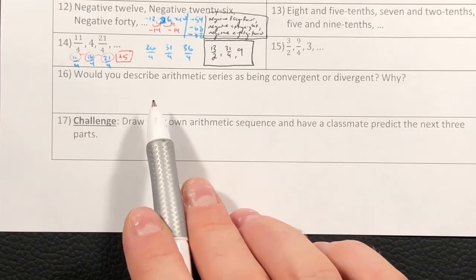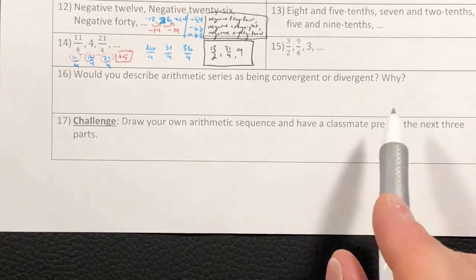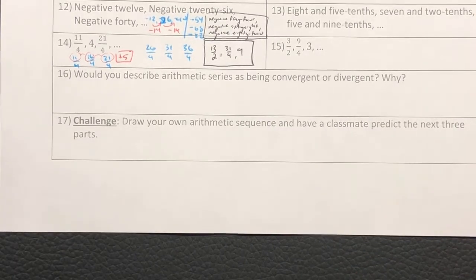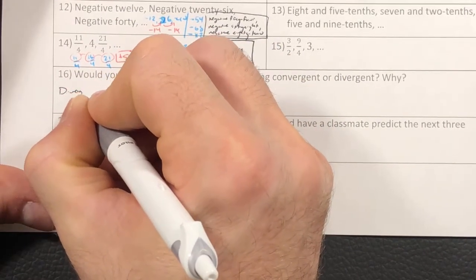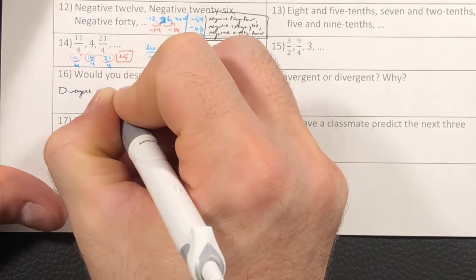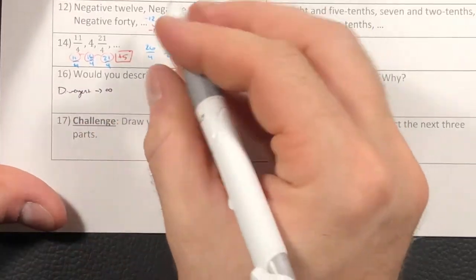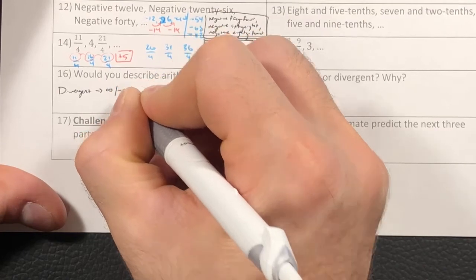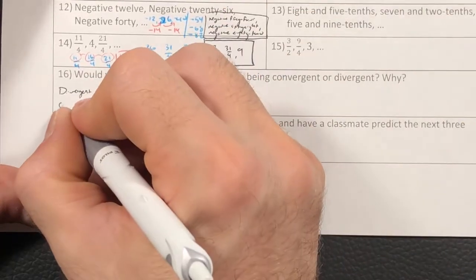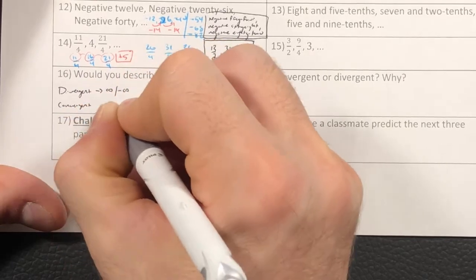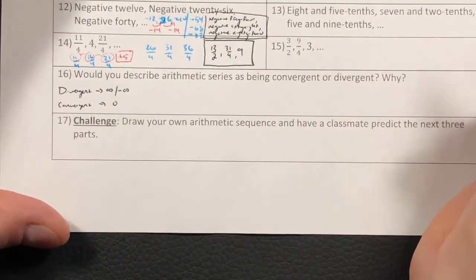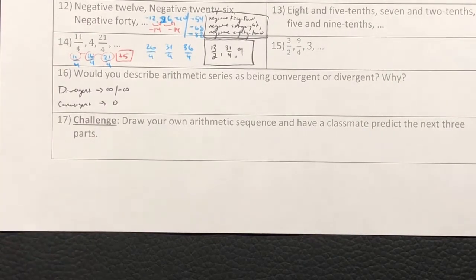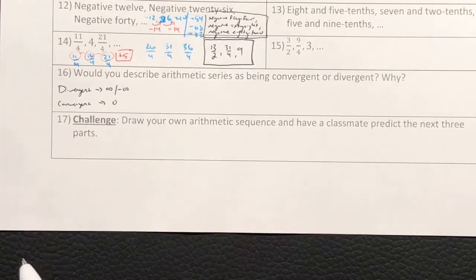Would you describe arithmetic series as being convergent or divergent, and why? So by the definition of what we talked about last time, we discussed that divergent tended towards infinity. Namely, divergent has to go towards both infinities, so negative infinity and positive infinity. Convergent is something that converges on a specific number. Like we went with 0. Realistically, that number can be any number, and divergent has to be both.